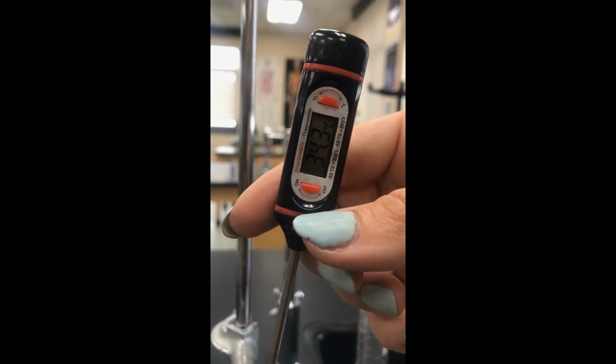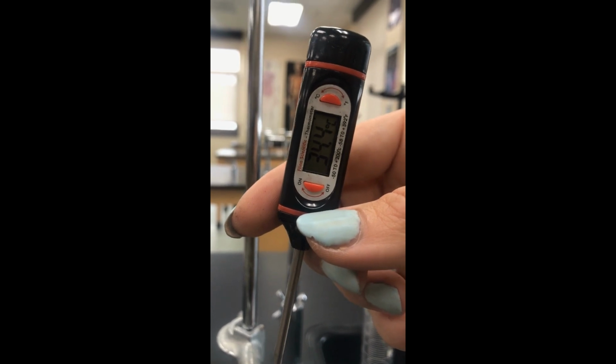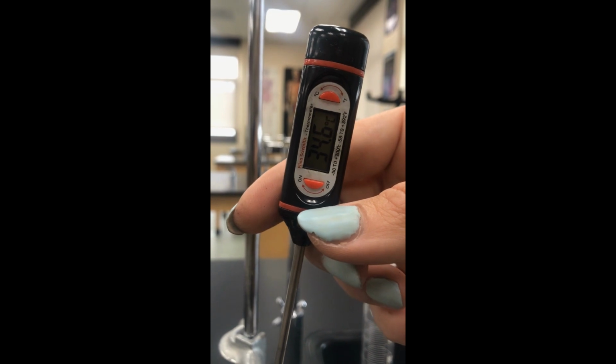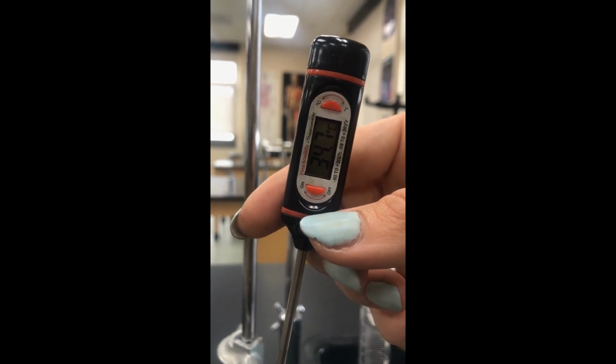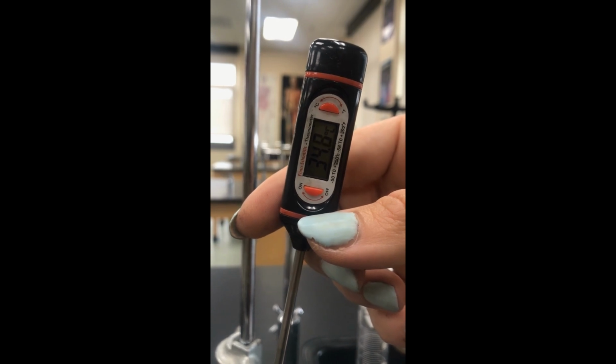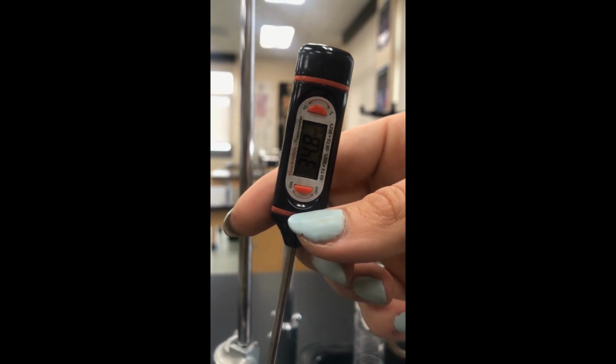Starting to slow down. All right. We're going to call that 35. As it approaches, it seems to be slowing down, but that would round to a 35. Okay, so 35 degrees Celsius.